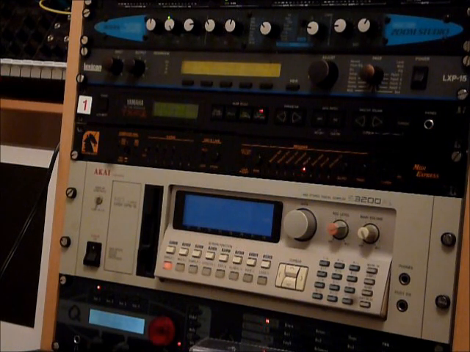8-note polyphonic, and you can have up to 8 different sounds. Obviously, if you have 8 different sounds, they're all going to be monophonic. So for each slot you have to assign how many notes you want. But we all know this, right? We all know we can do this kind of stuff with it. Right, this is all pretty standard stuff we know.